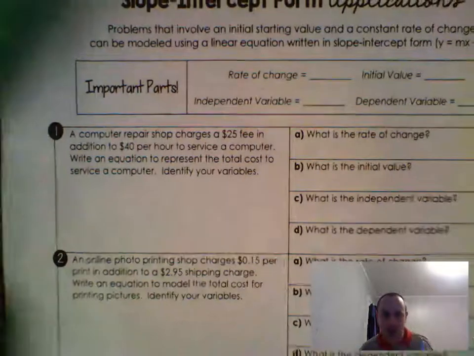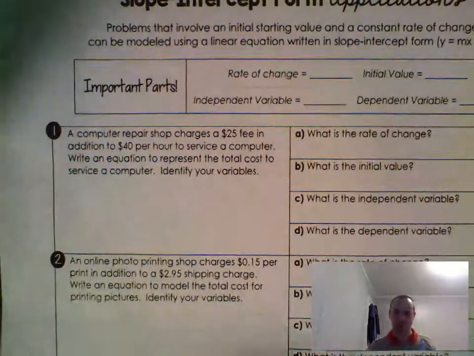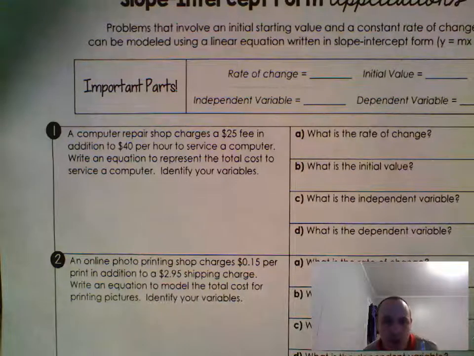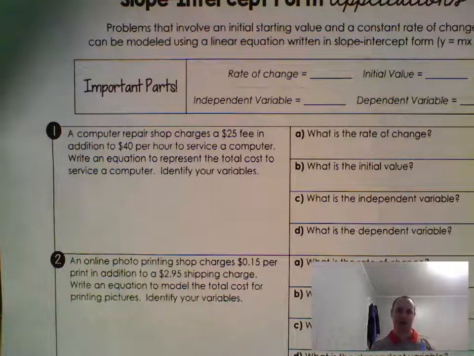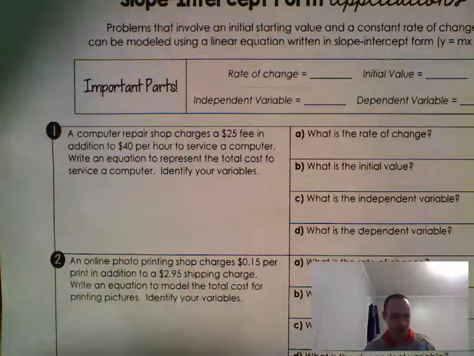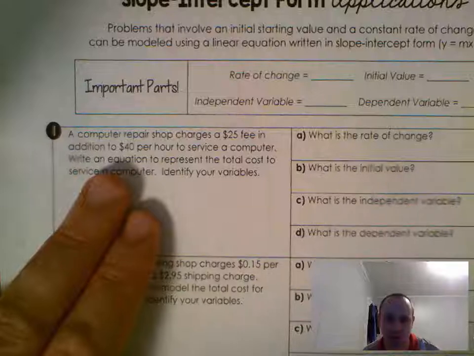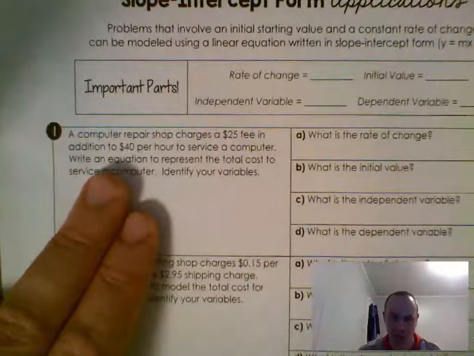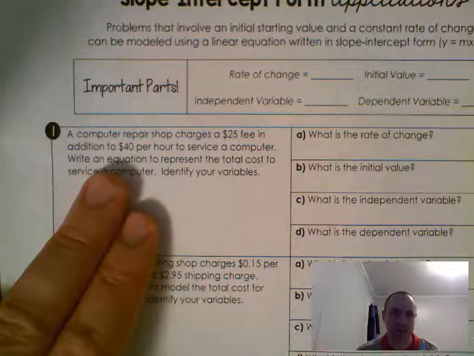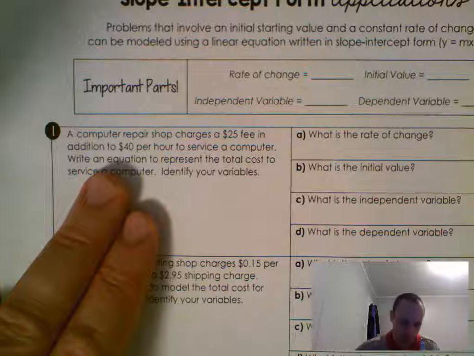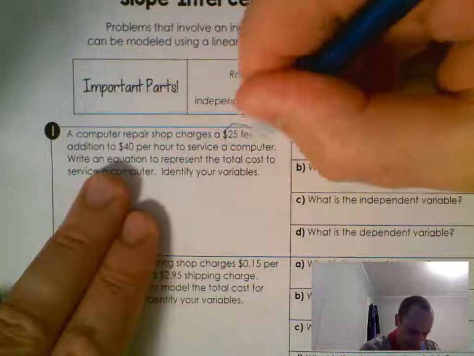A computer repair shop charges a $25 fee in addition to $40 per hour to service a computer. Write an equation to represent the total cost to service a computer and identify your variables. One of those two costs, either 25 or 40, is a recurring cost, and one is what we call a flat fee. The one that's a flat fee is this one.